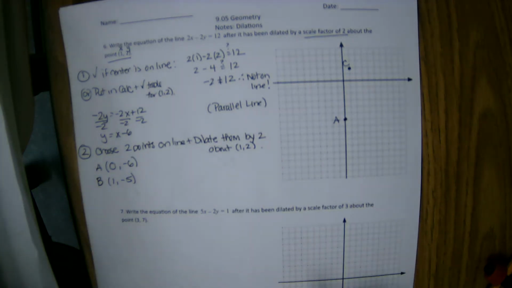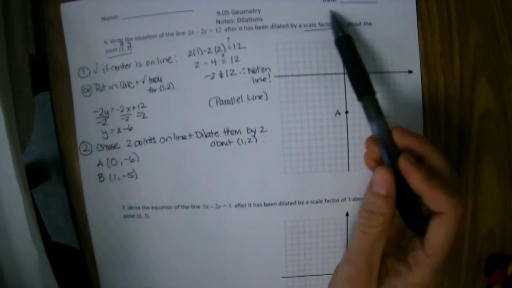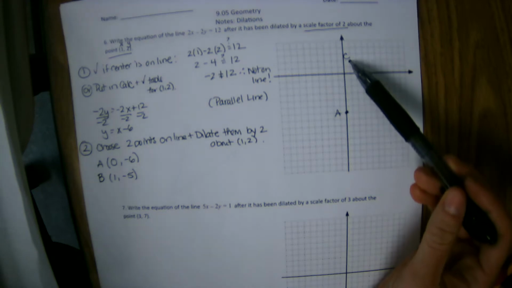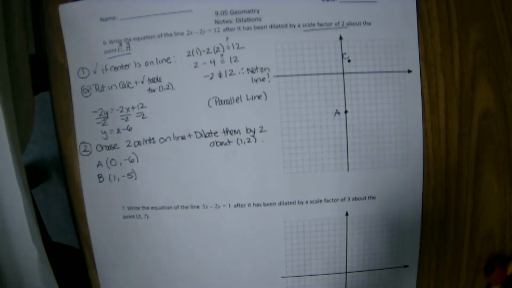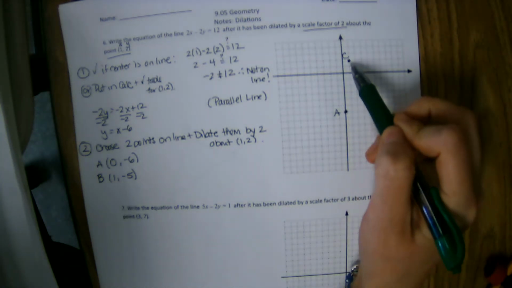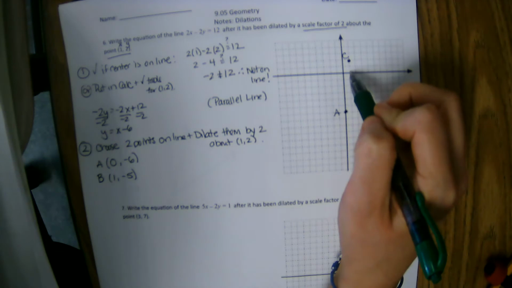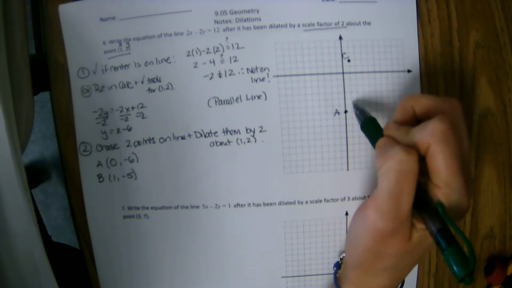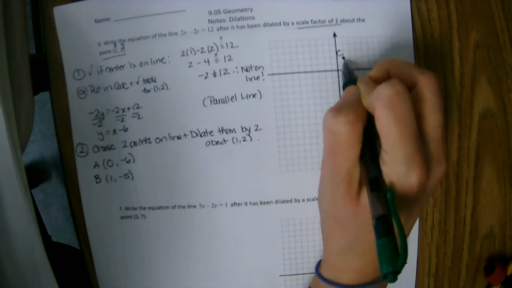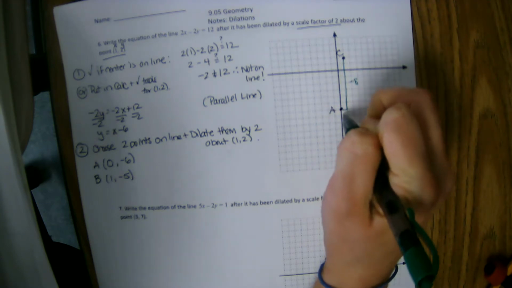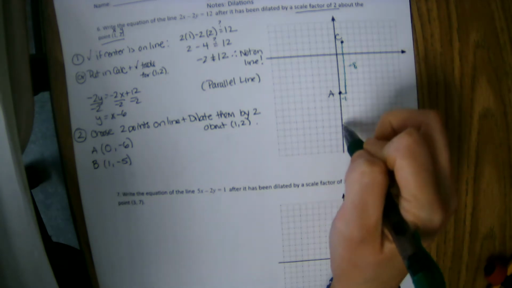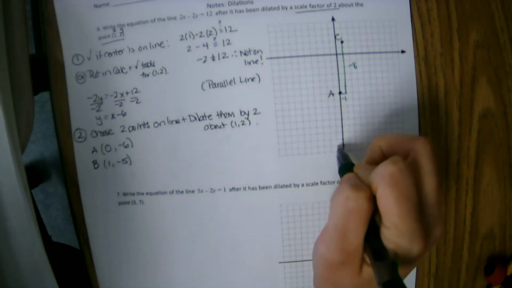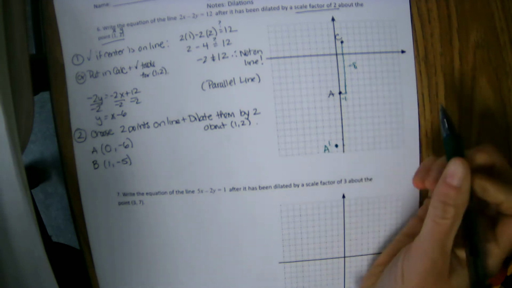Now to dilate a point, based off of our constructions we just did, if we're doing a scale factor of 2, we want to go double the distance from point C. So first we need to see how close we are right now. So I'm going to count from C to A, so how much I'm going down and over. So that's 1, 2, 3, 4, 5, 6, 7, 8. So down 8, and then to the left 1. So now I'm going to repeat that. 1, 2, 3, 4, 5, 6, 7, 8, and then left 1. So that becomes my new A prime.